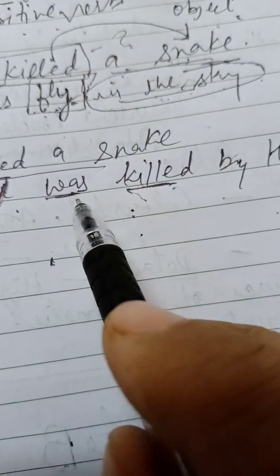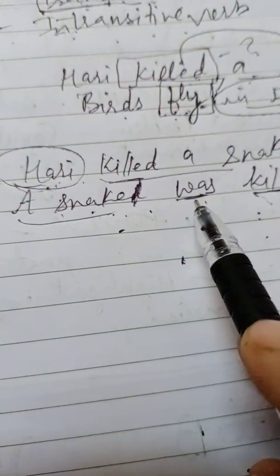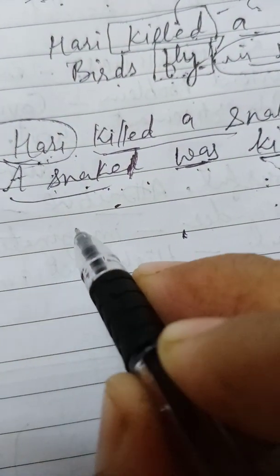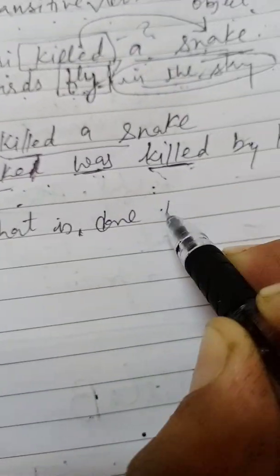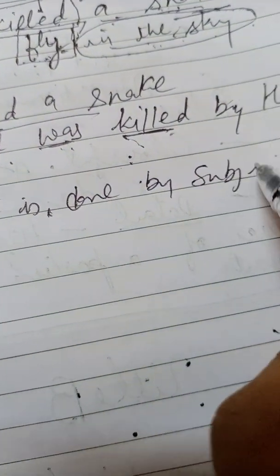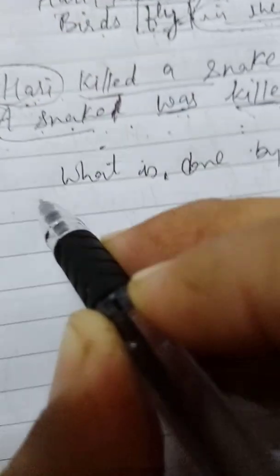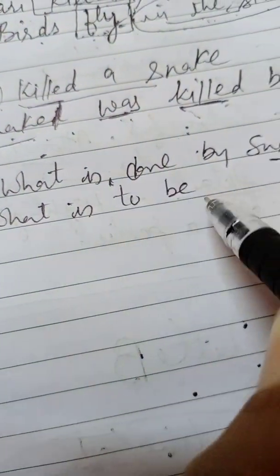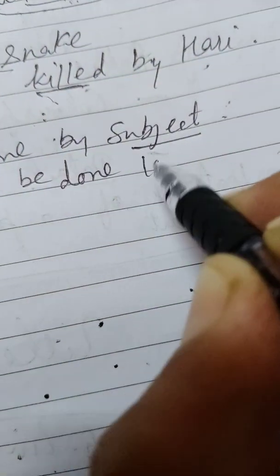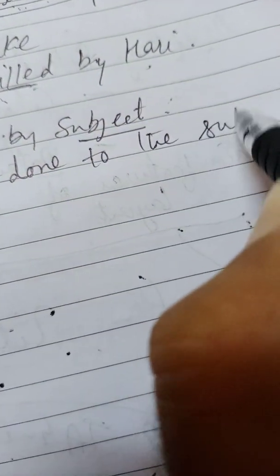Was killed is passive. Simply I should say, first, what is done by the subject. Second, what is to be done to the subject. These are two things.